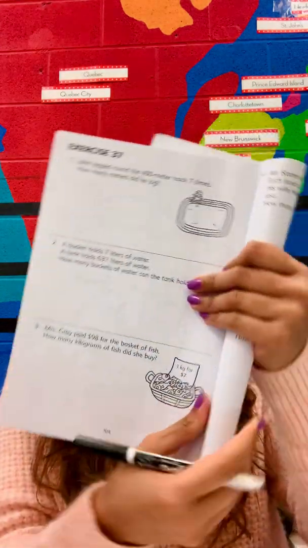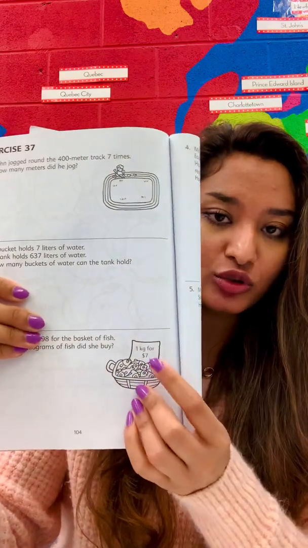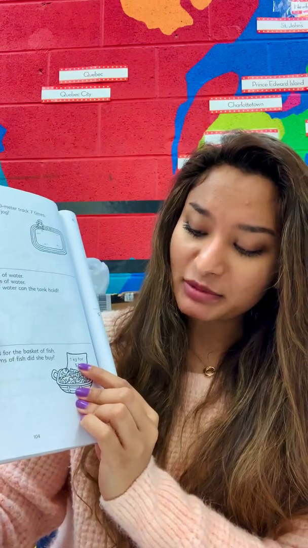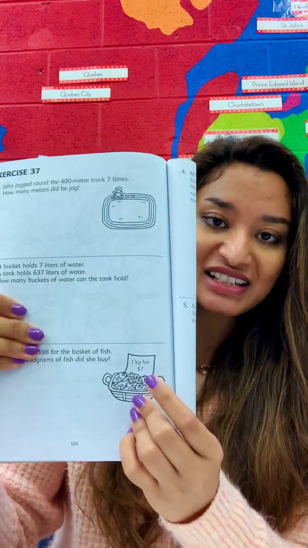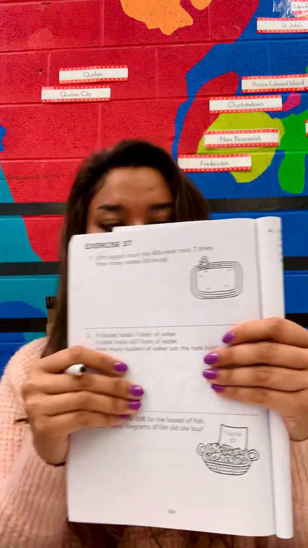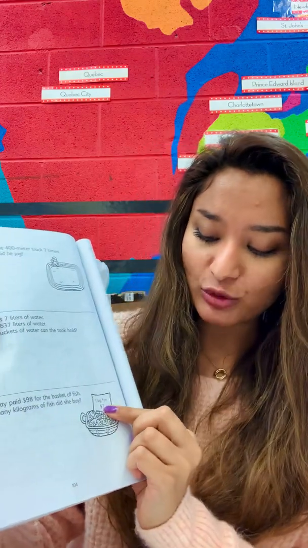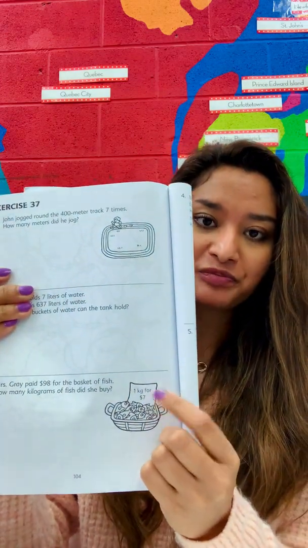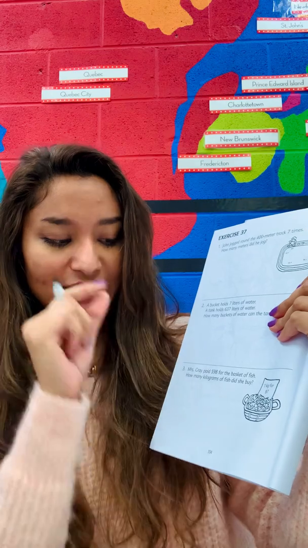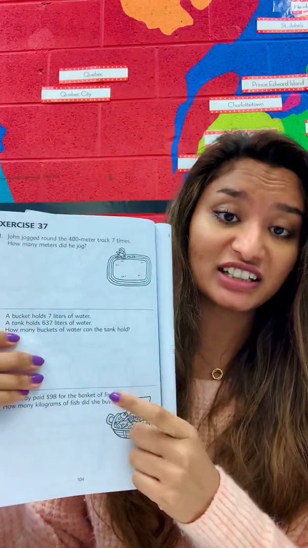So over here you have a picture that tells you that 1 kilogram is equal to $7, right? And she paid $98. So we actually need to figure out how many kilograms that would be. If she paid 98, and if 1 kilogram costs $7, how many kilograms would come in $98?